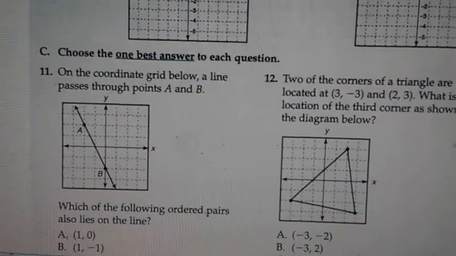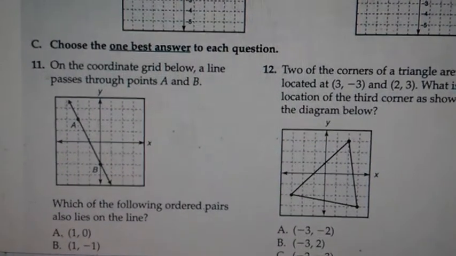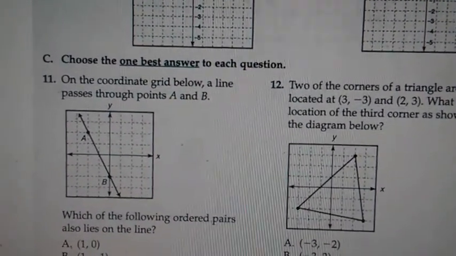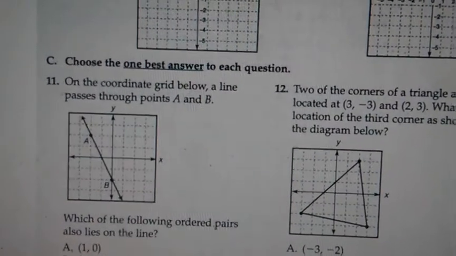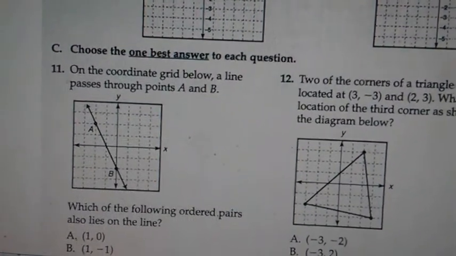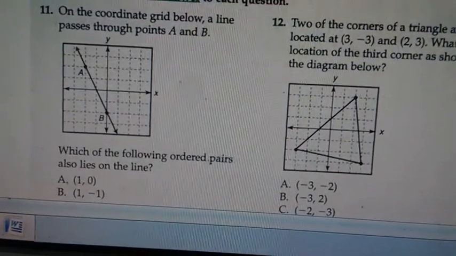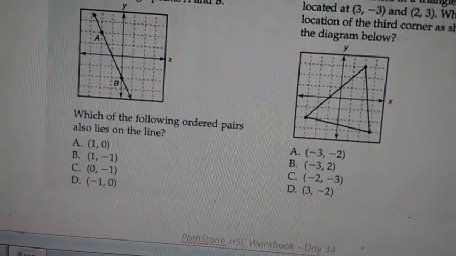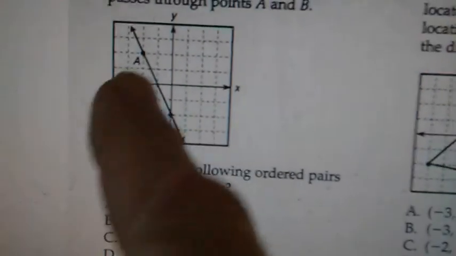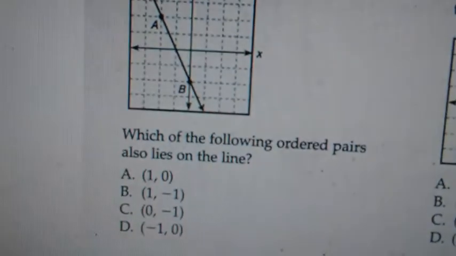Okay, on the coordinate grid below, a line passes through points A and B. A, by the way, is negative 2, comma 2. B is 0, comma negative 2. But the question is, which of the following ordered pairs also lies on the line? So how are you going to figure out if those points lie on the line? Well, you just look at each of the answers. A is 1, comma 0. That's over there. That's not on the line. 1, comma negative 1. Nope, that's not on the line.